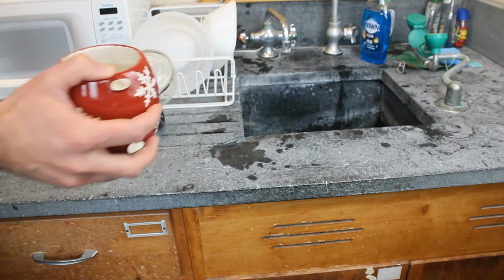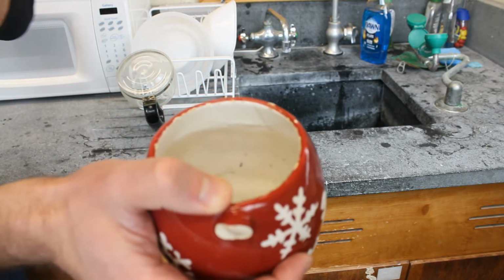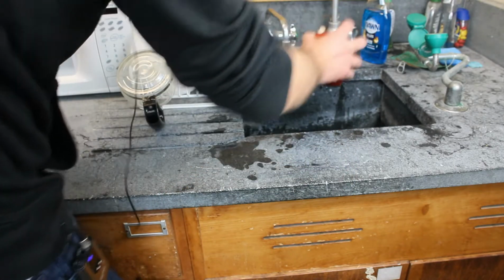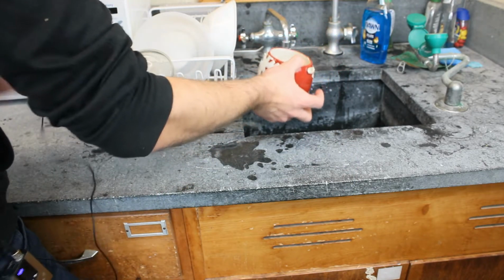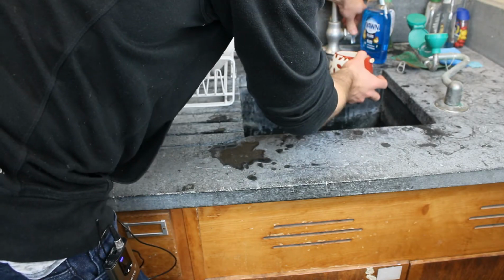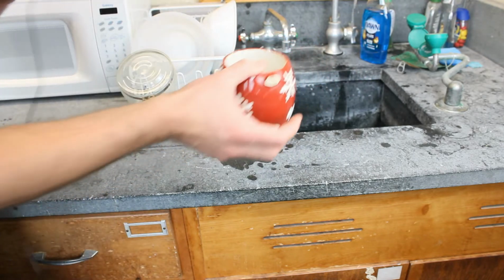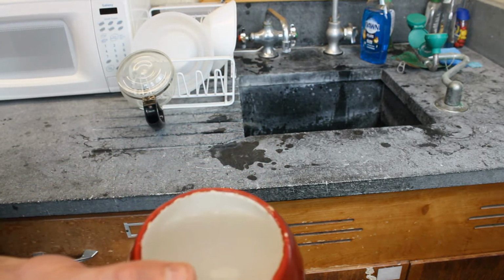If you look inside now, the water's perfectly clear. But what does it look like before I do that? Let's get some more here. If you look inside, notice how it's really cloudy.